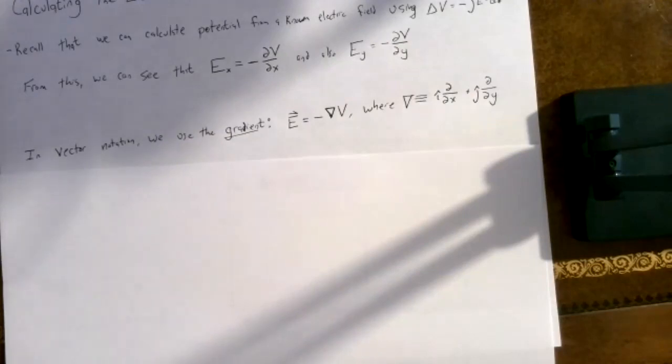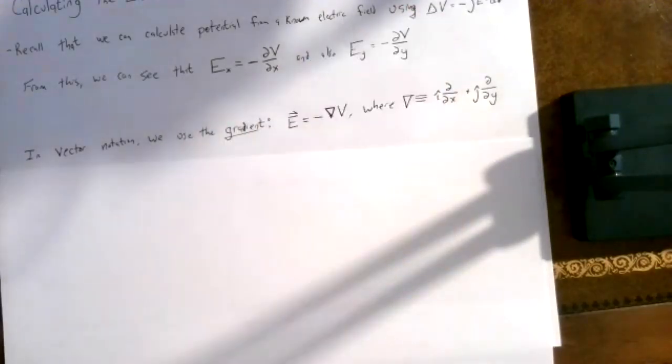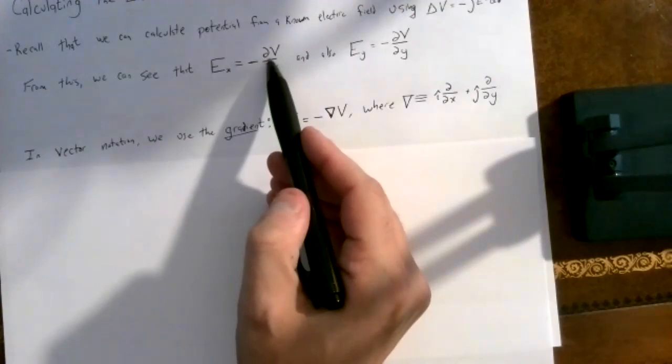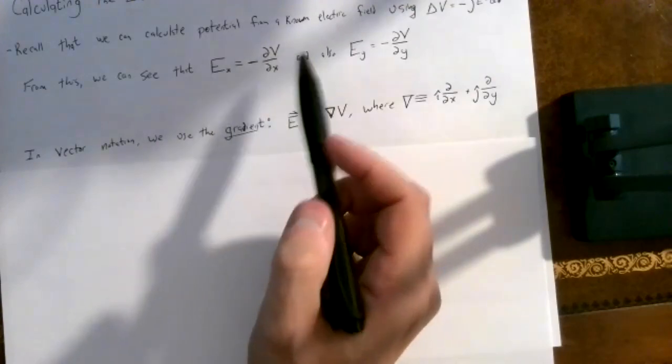For now, if you're a little confused by the gradient, we'll just look at one dimension for a while. So you can basically ignore the stuff about y and just treat this as a normal derivative with respect to x.